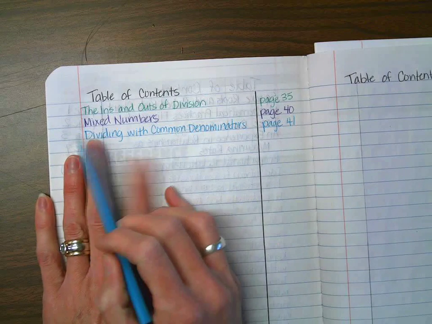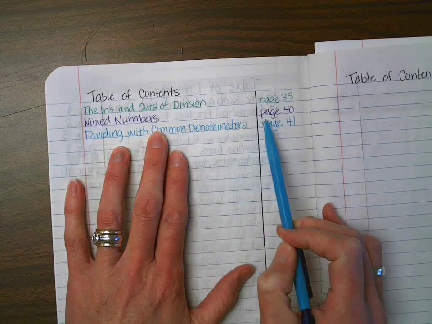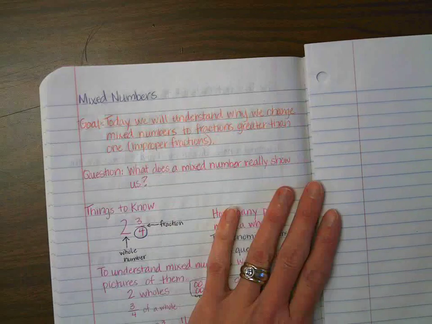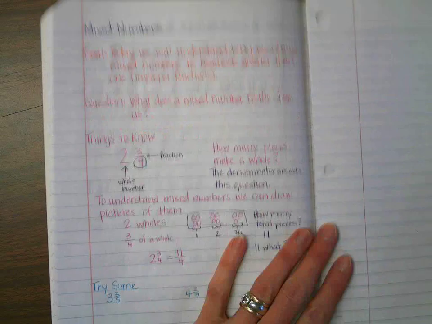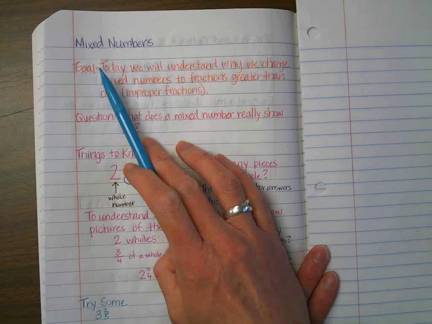So we did video 14, now we're going to do video 15, and it's called Mixed Numbers, and you can find it in my comp book on page 40, so I'm going to turn there now. So here I am on page 40 of my comp book, and the title is called Mixed Numbers.